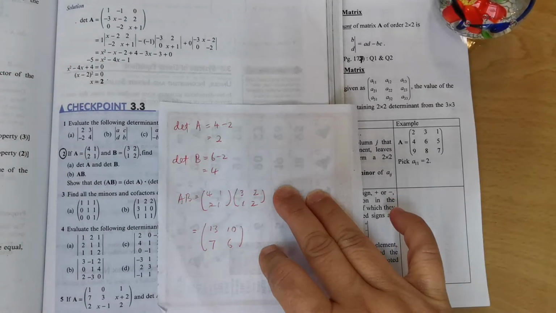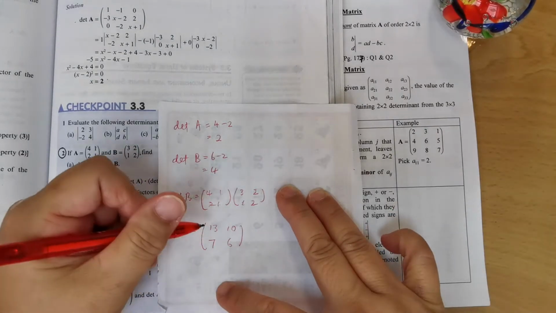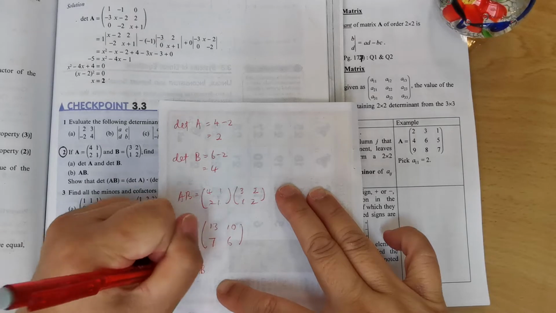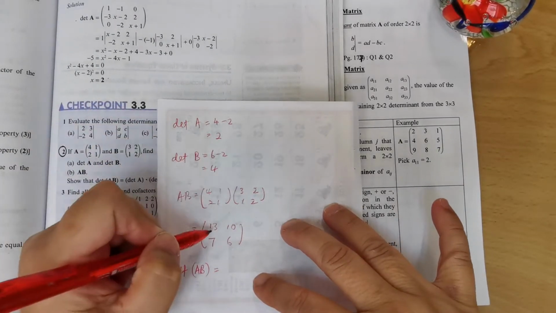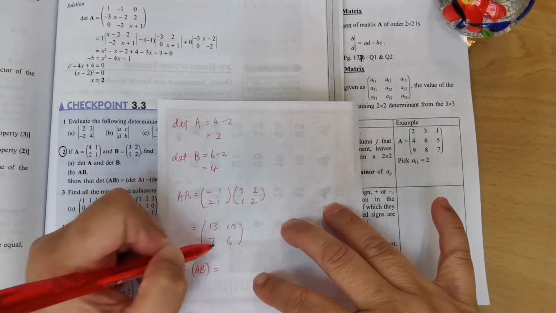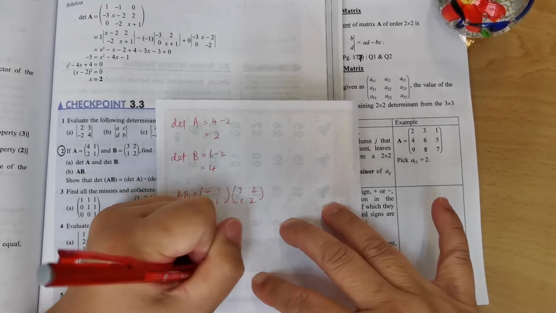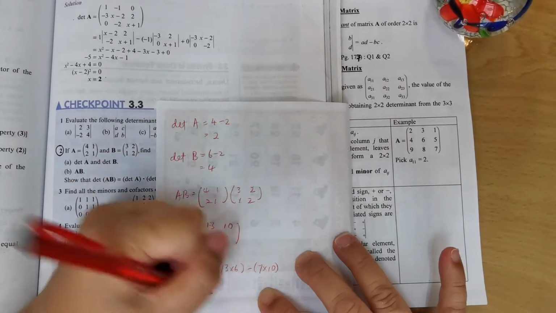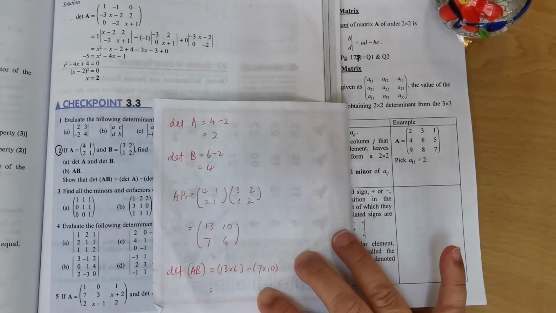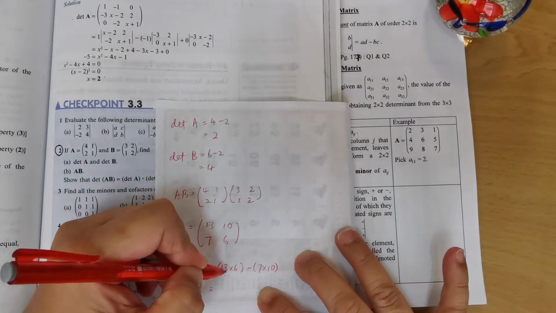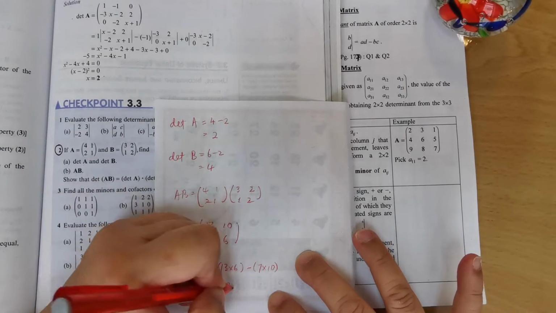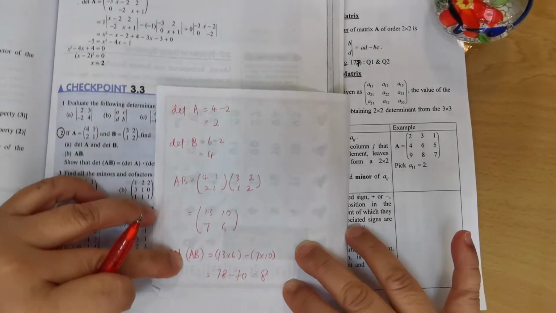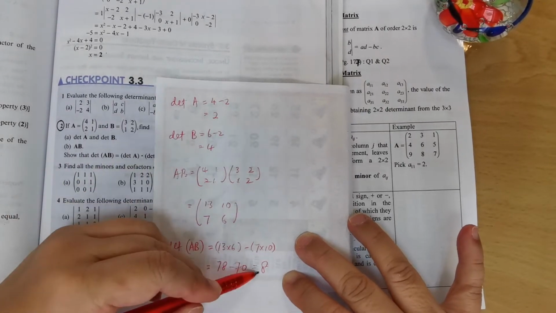Okay, so this is the product. Now we find the determinant for product AB. So same, AD minus BC. So this one 6 times 3 is 18, this one 78, this one 70. So the determinant for this product AB is 8.